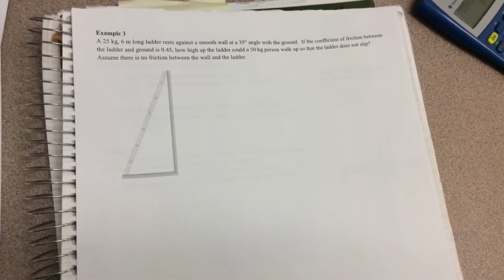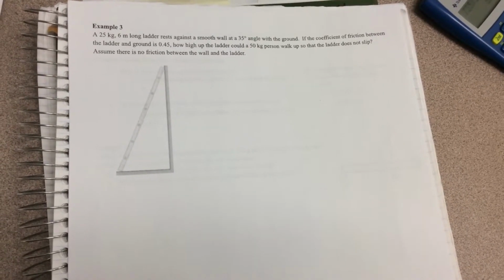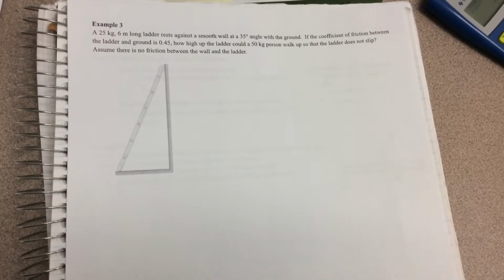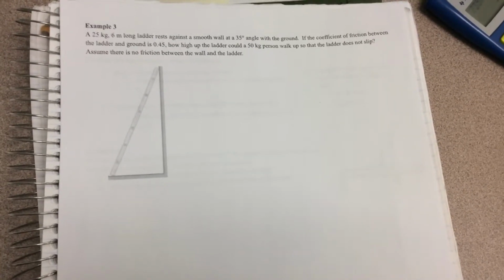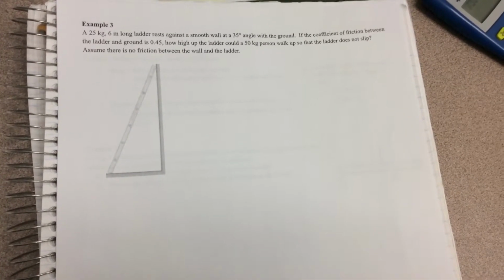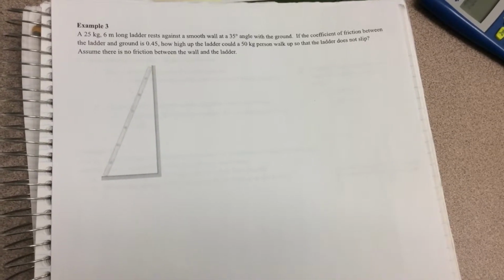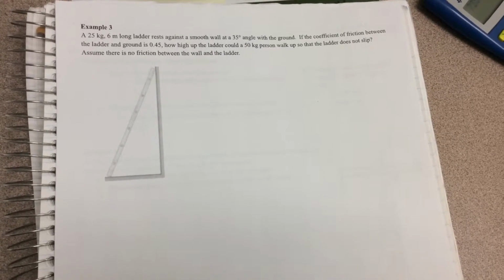Hey everyone, here's our third example problem for static equilibrium. This is the ladder problem. So for this problem, we have a 25 kilogram, 6 meter long ladder that rests against a smooth wall at a 35-degree angle with the ground.